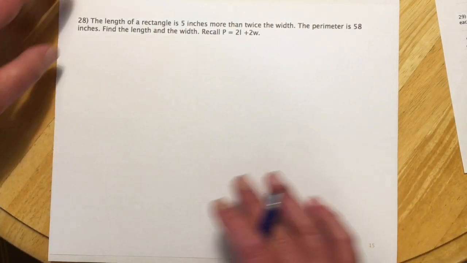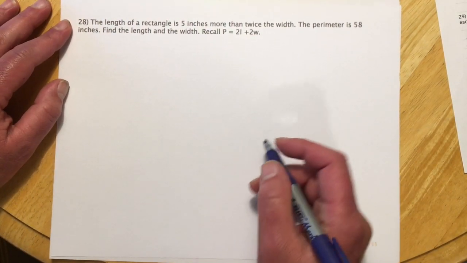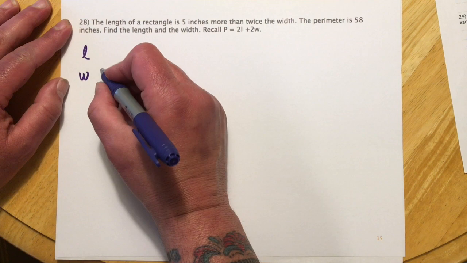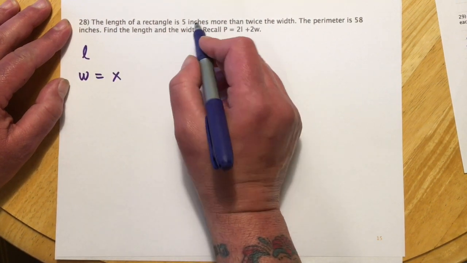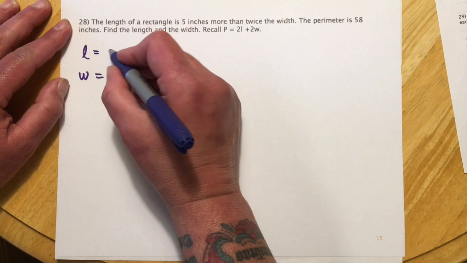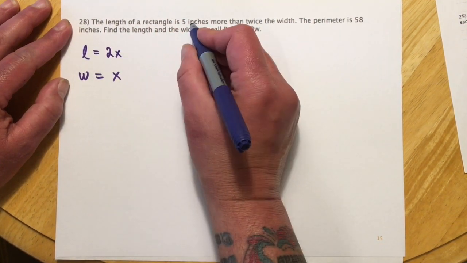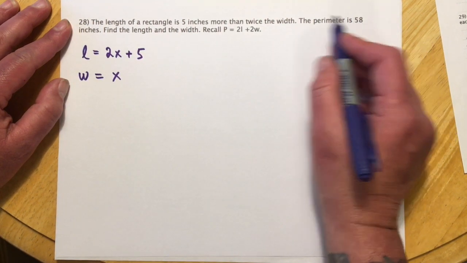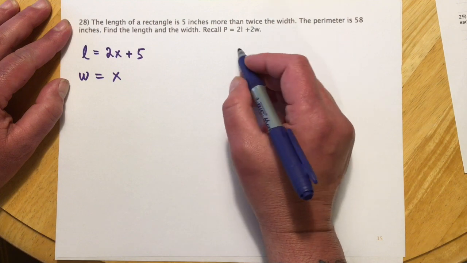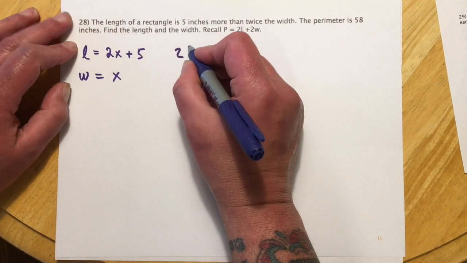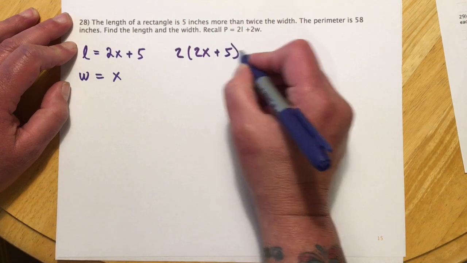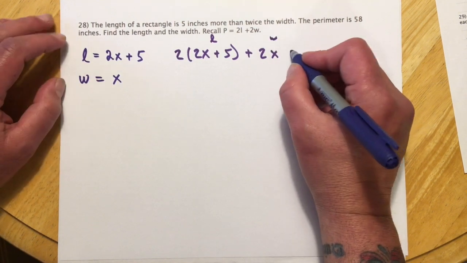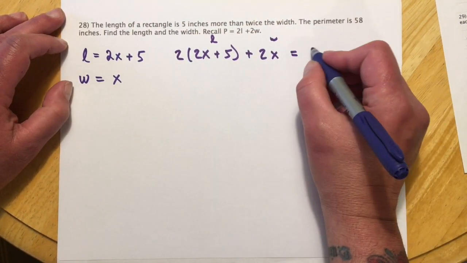Number 28, the length of a rectangle is 5 more than twice the width. Okay, so if we had the length and the width, I'm going to call the width x, and then the length is 5 more than twice the width. So that would be twice the width, 2x, and then 5 more than that. So plus 5. Perimeter is 58, and then recall perimeter equals 2 lengths plus 2 widths. So I'm going to go 2 lengths right there, plus 2 widths, which is my x. There's L and there's W. And I'm going to throw the 58 on the other side just because it looks nicer.